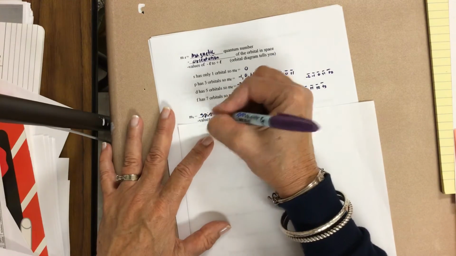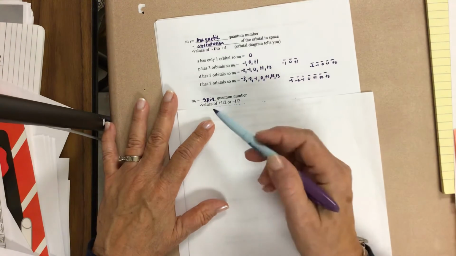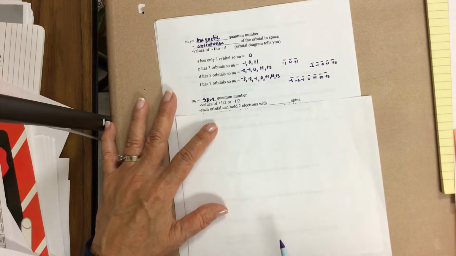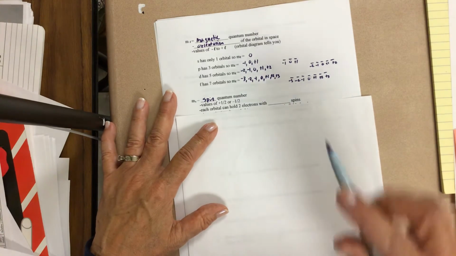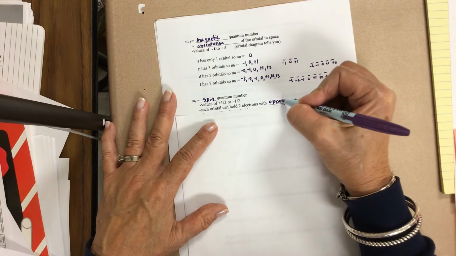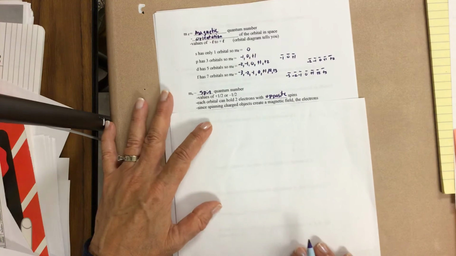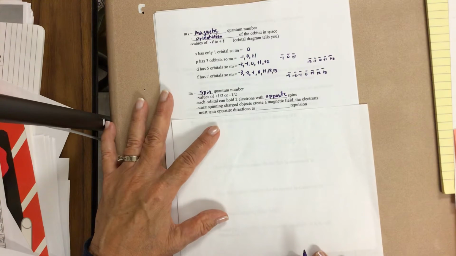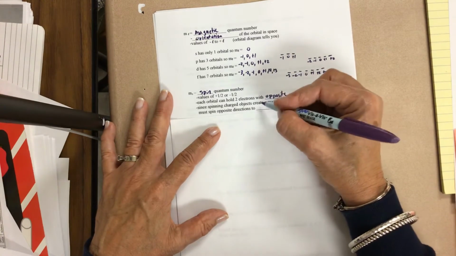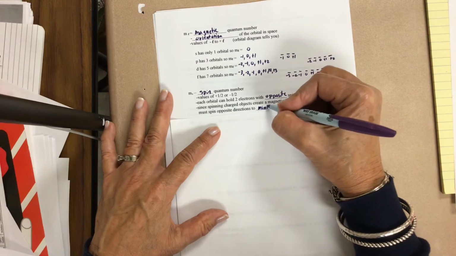M sub S is the spin quantum number. It only has 2 possible values, a plus 1/2 and a minus 1/2. So once again, on the M sub S, you must give it a plus or minus. Okay? Each orbital can hold 2 electrons, but if it does, they have to have opposite spins. Since spinning charged particles create a magnetic field, the electrons must spin in opposite directions, and the reason they do that is it minimizes repulsion.